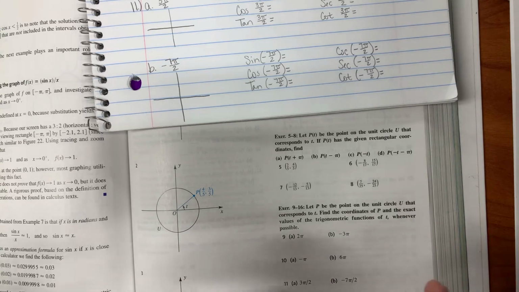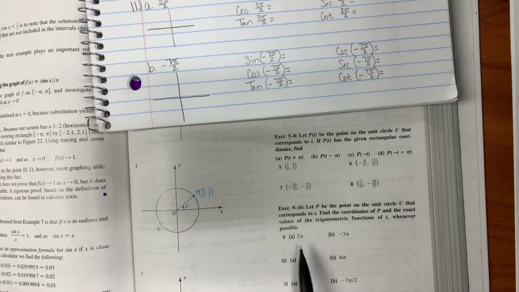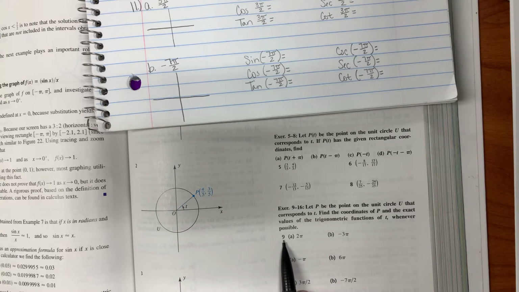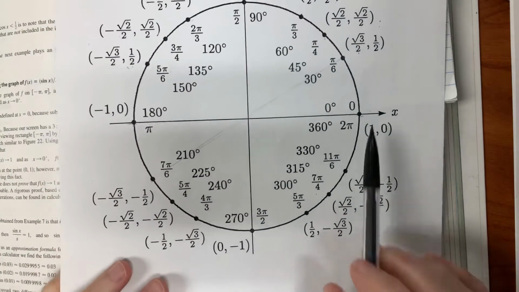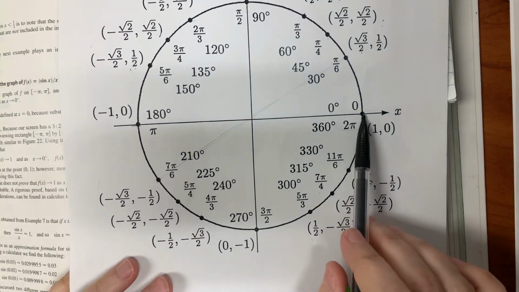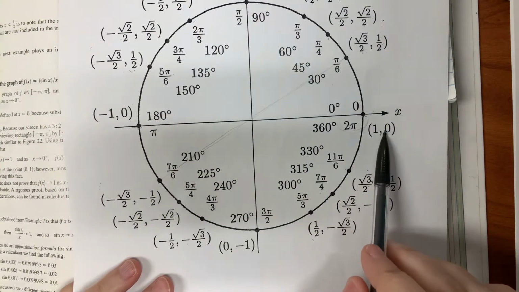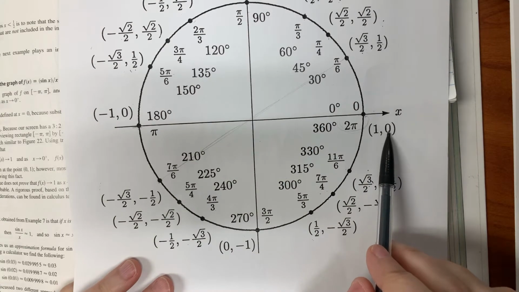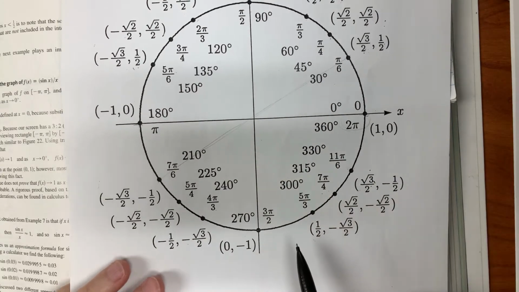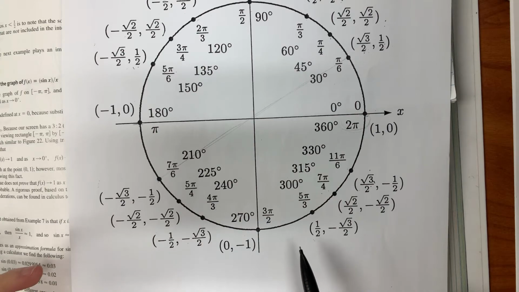Okay, so I need to know what is my x comma y, right? So on your problem in number 9, this is the one I assigned, it's asking about 2 pi, which is, let's go back to our unit circle here. 2 pi is right here, right? So they're asking about this point right here. So the coordinates they're asking about are 1, 0. And then you can find your sine and your cosine and your tangent and such from there.